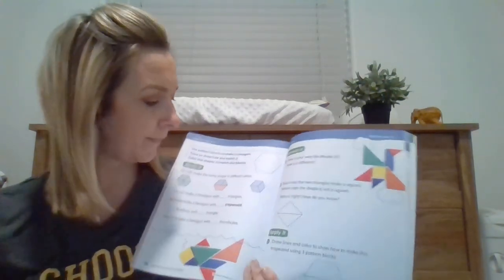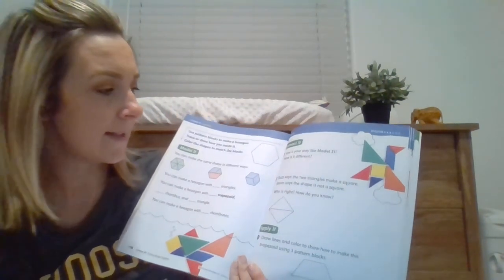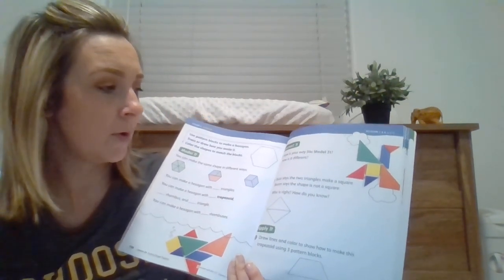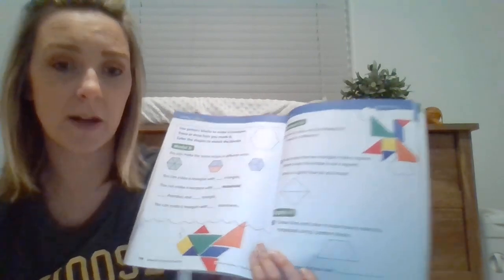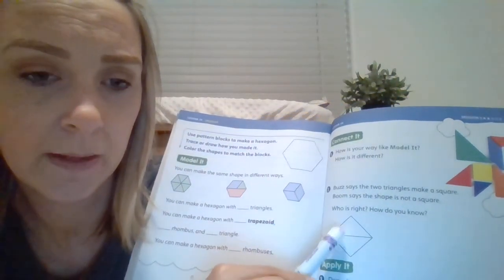Any of these ways? And then it says Buzz says that 2 triangles make a square. Boom says the shape is not a square. So it's this one right here.